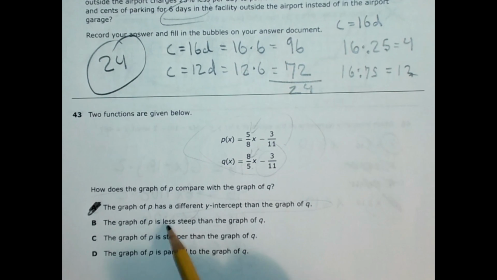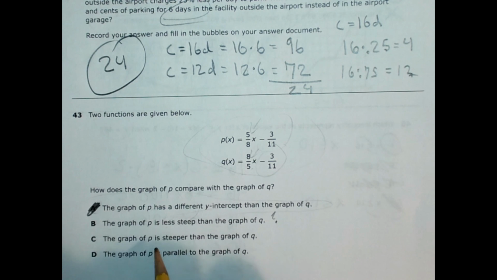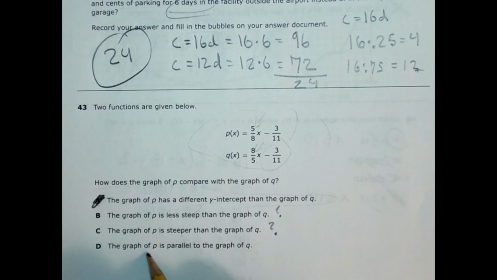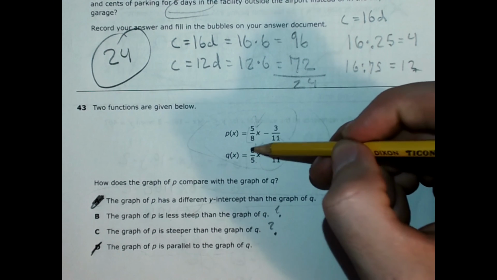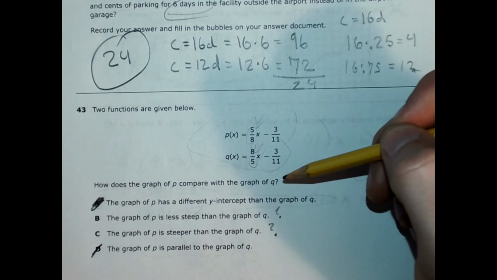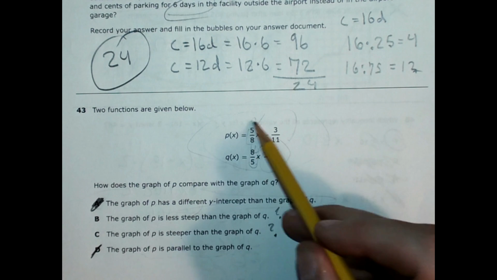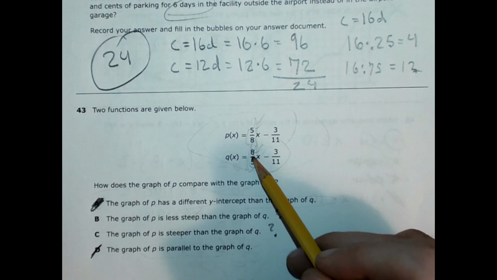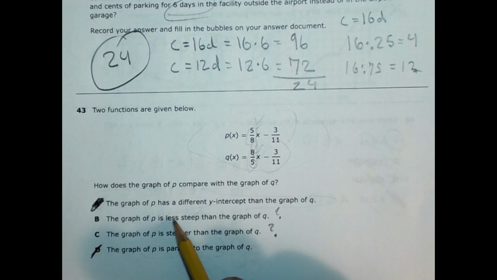The graph of P is less steep than the graph of Q. Possibly there has been a slope change. P is steeper. Possibly there has been a slope change. The graph of P is parallel. Definitely not. How do I know it's not parallel? The slopes are not the same. Now it's just a question of which of these two values is greater, 5/8 or 8/5. 8/5 is greater, so in my mind that makes it steeper. So then P should be less steep than Q.